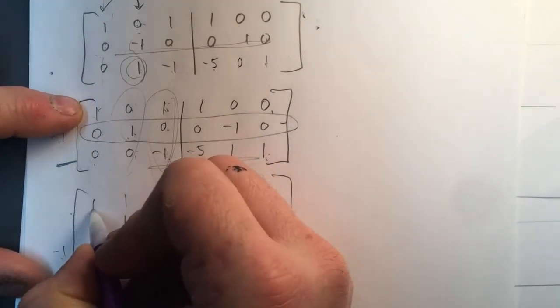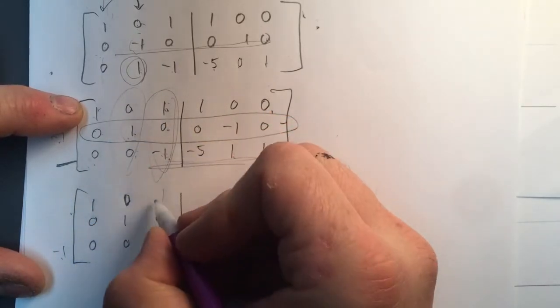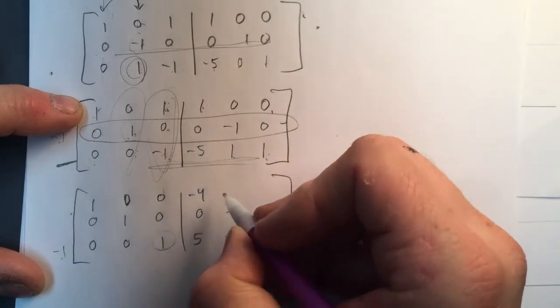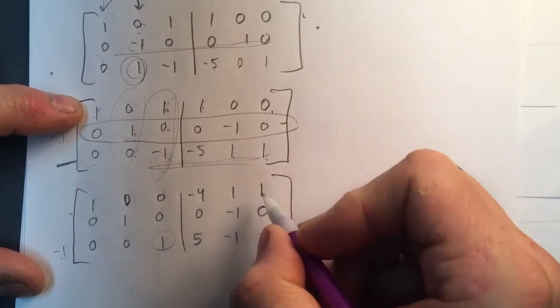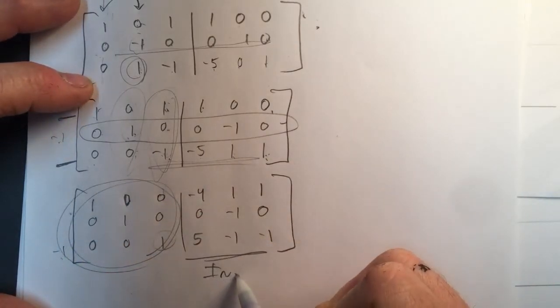1 plus 0 is 1. 0 plus 0 is 0. 1 plus -1 is 0. 1 plus -5 is -4. 0 plus 1 is 1. 0 plus 1 is 1. And there you go. I got my identity on this side now, which means this is my inverse.